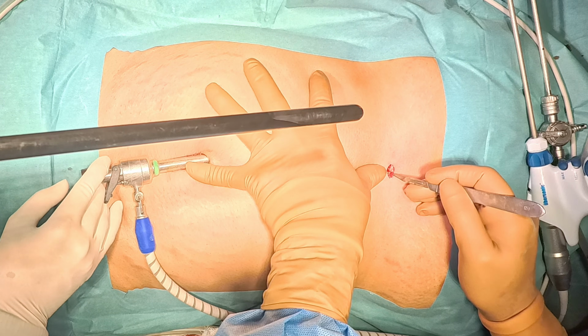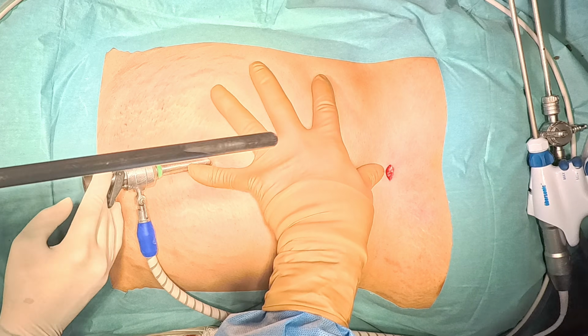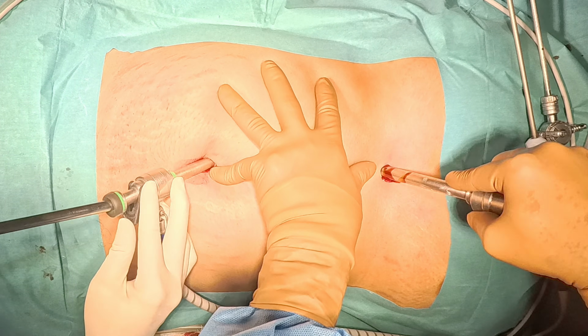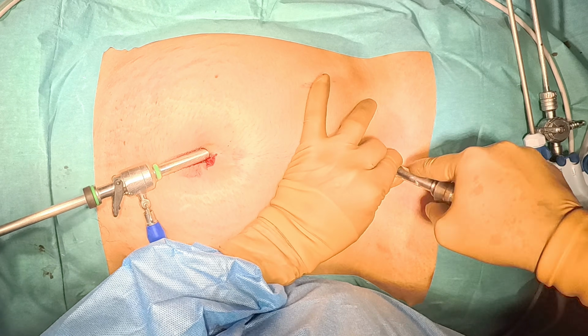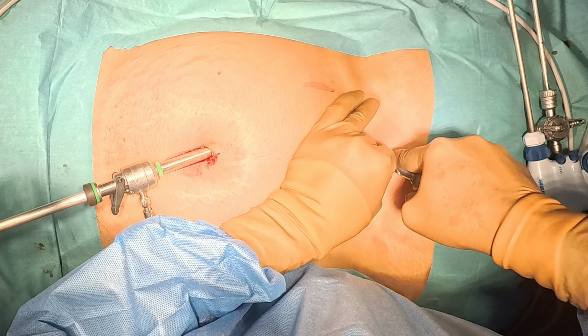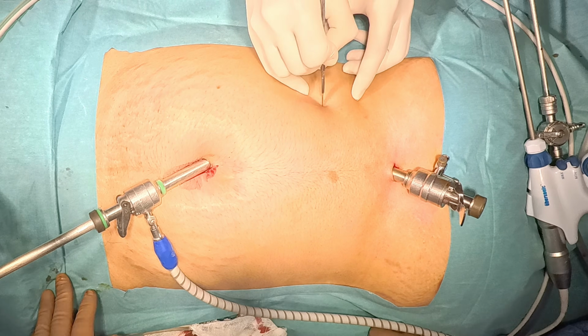Through this port we will put the harmonic, or you can use a hook also, and this should go initially perpendicular and then it will puncture the membranous part of the falciform. So, it will go towards the right. And now this is the second port.